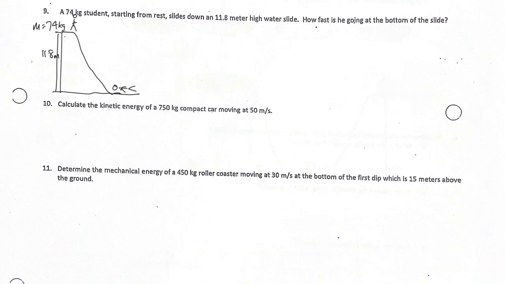So, stop. The idea is that he starts off with what type of energy, Giuliano? Potential energy. He starts off with potential energy. But we've got to work out how much kinetic energy and how much mechanical energy he has at the start.